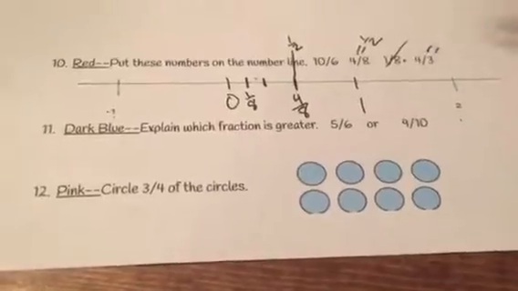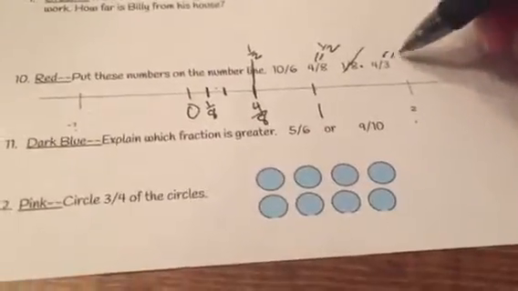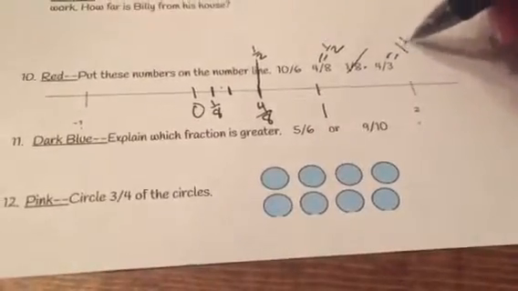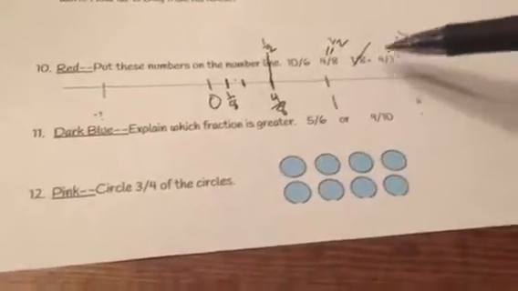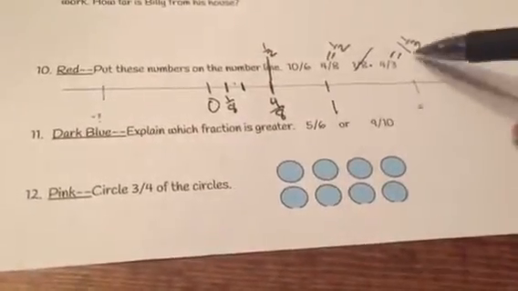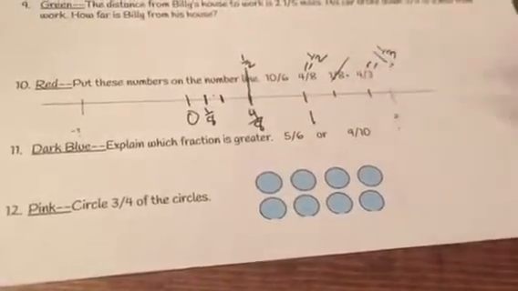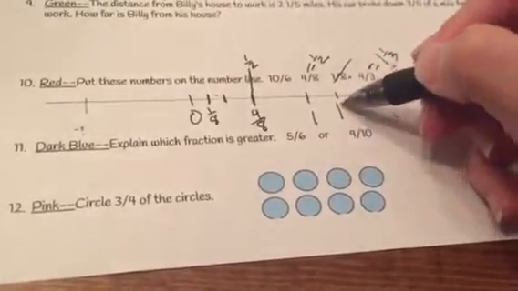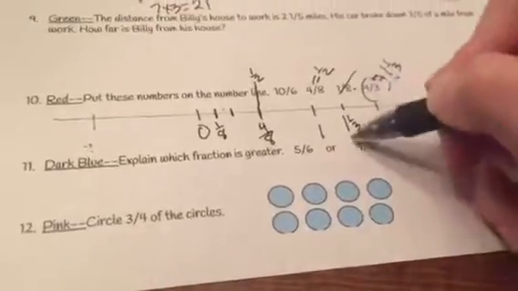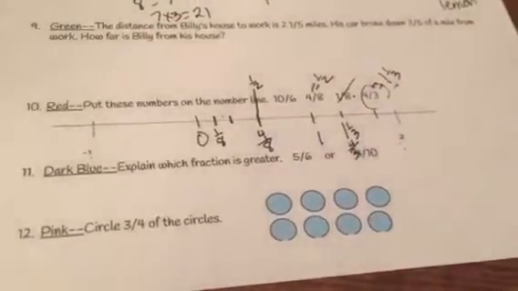4/3, I know, is an improper fraction. I can change it. 3/3 is a whole, and I'm left with 1/3, so 1 1/3. So here's in between 1 and 2. If I have 1 whole, of course it's going to be more than 1. So I'm going to split this part in thirds. 1 and 1/3, and write 4/3.